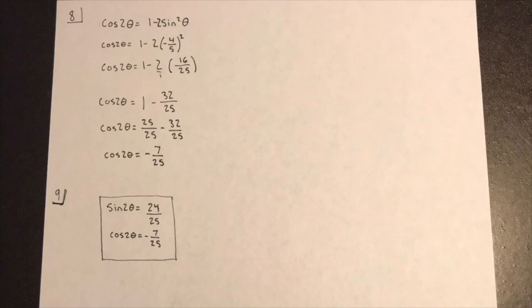And this gives you your answer. Sine 2 theta equals 24 over 25, and cosine 2 theta equals negative 7 over 25.